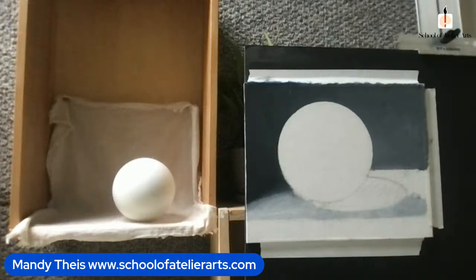Now, other painters are like materials focused, which is amazing. They can do some incredible techniques with those materials, but that's not the type of painter that I am. I like to keep it simple and focus on the visual problem.